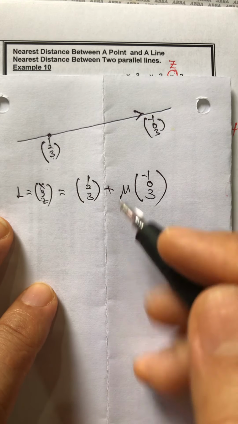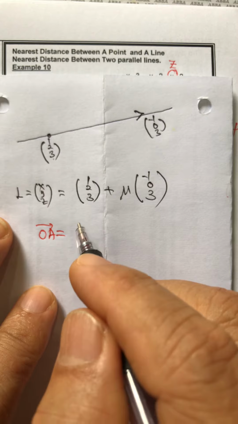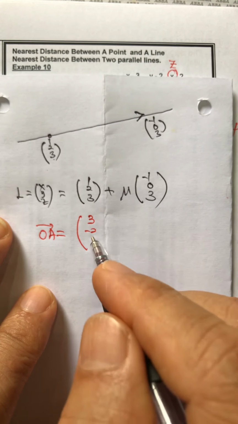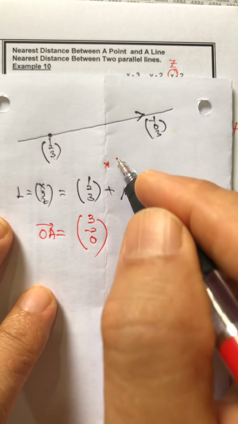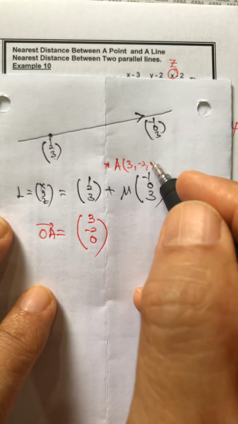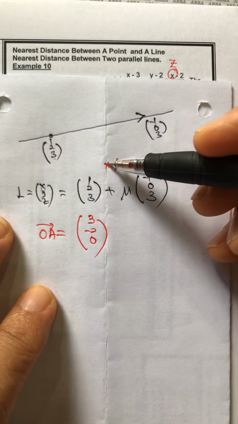Okay, so now let's say I have a point A, position vector. Let's say I have another point, 3, negative 2, 0. So let's say the point is here. A, the point is 3, negative 2, 0. So I want to find the nearest distance between the point and the line.